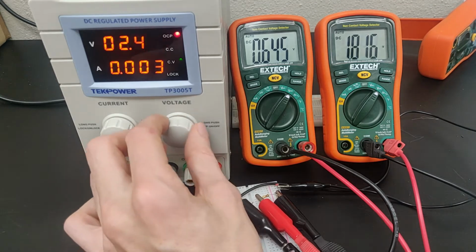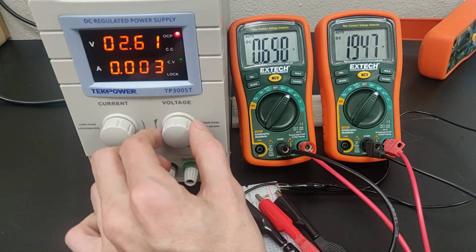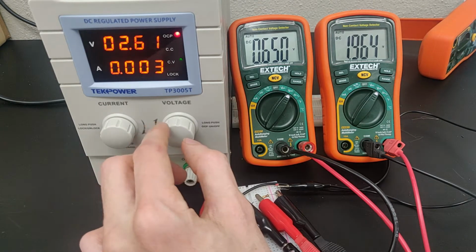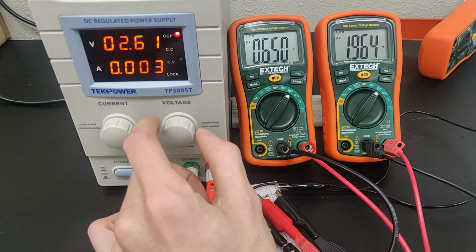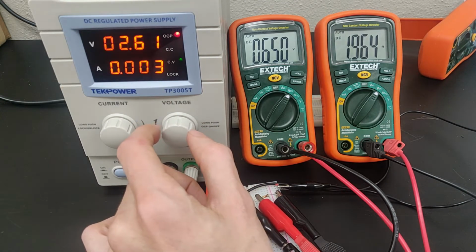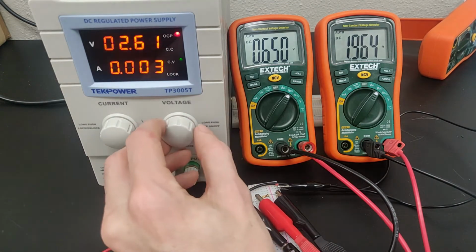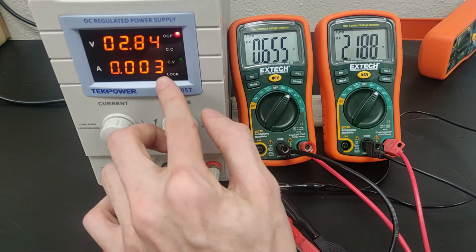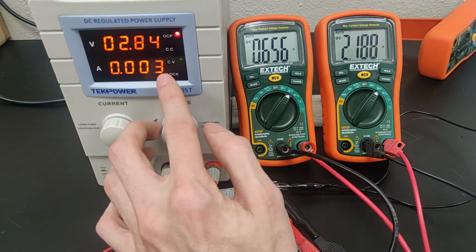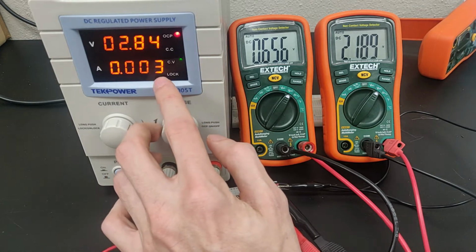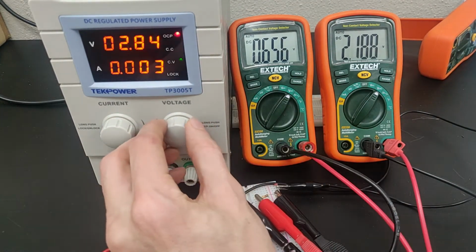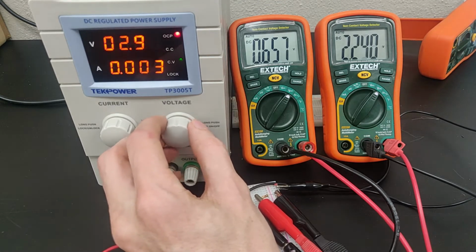Let's go up to 0.65 volts. 0.65 volts over our diode corresponds to 1.964 volts over our resistor. Let's make one final measurement. So you can actually see the current down here. This is a pretty rough scale, so that's why we're using Ohm's law to calculate it from the resistor.